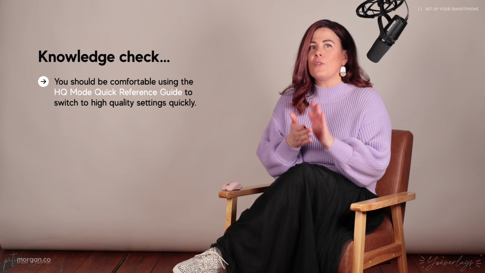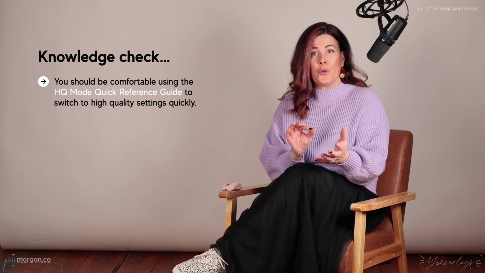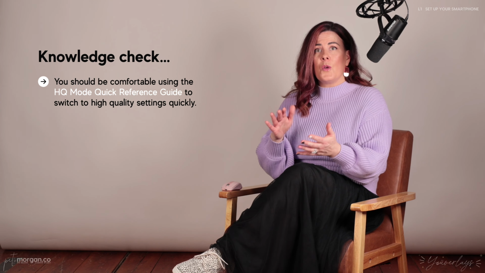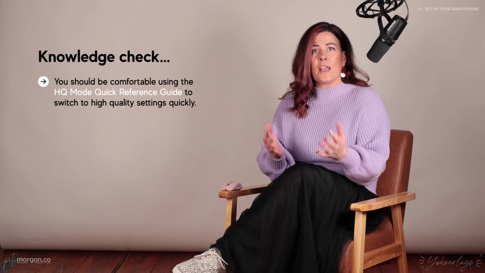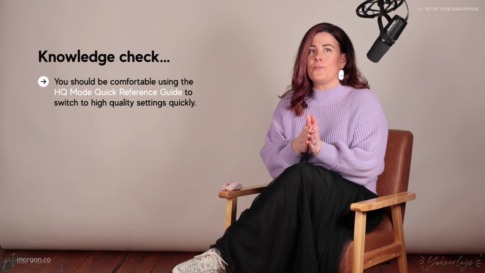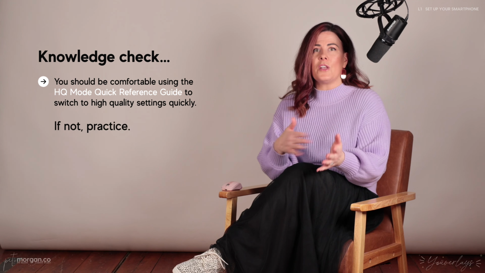Knowledge check. It should now be really easy for you to quickly switch your video settings into HQ mode, using both the positioning of the lens itself, which lens and which video settings you use. Can you quickly switch to HQ mode, referencing your notes? If not, practice. It'll make your video creation so much easier in the long run.